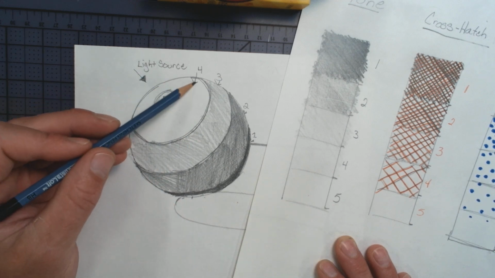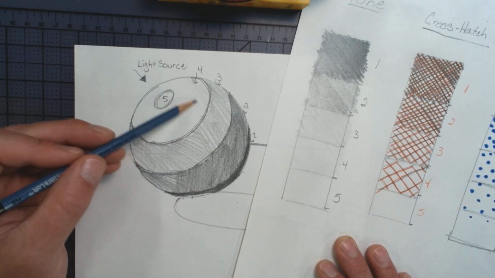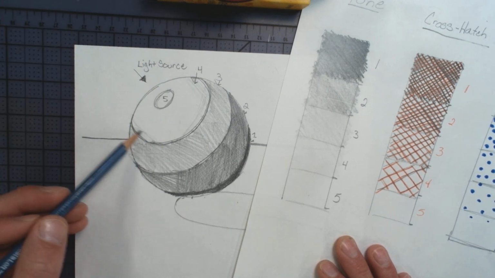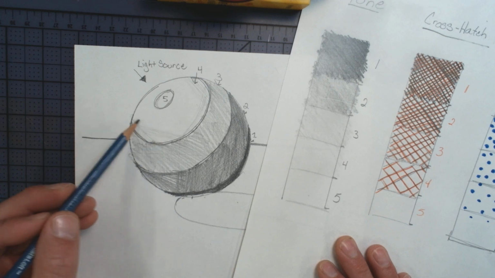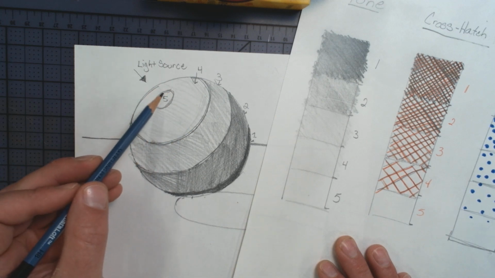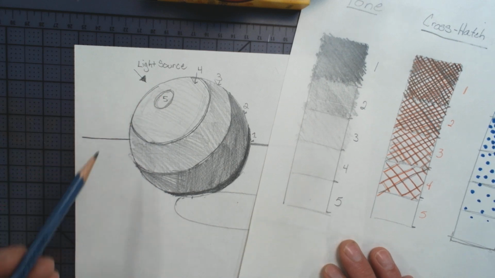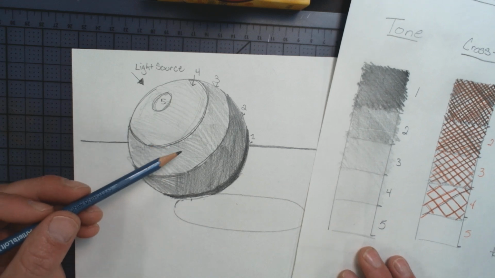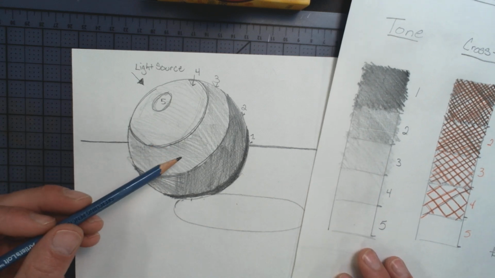And then 4, we're even going to go really, really light, where you're barely applying any pressure to this pencil. Okay, so we have each of the tones in there, each of the different values.